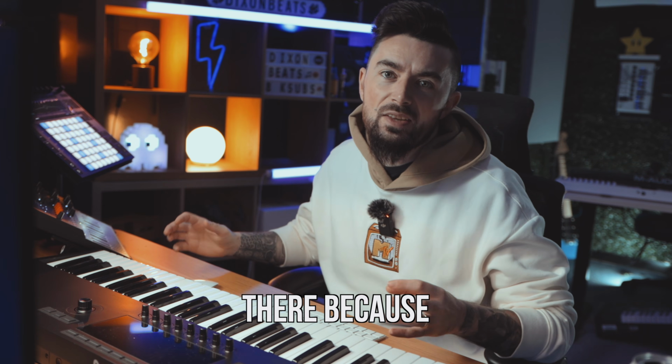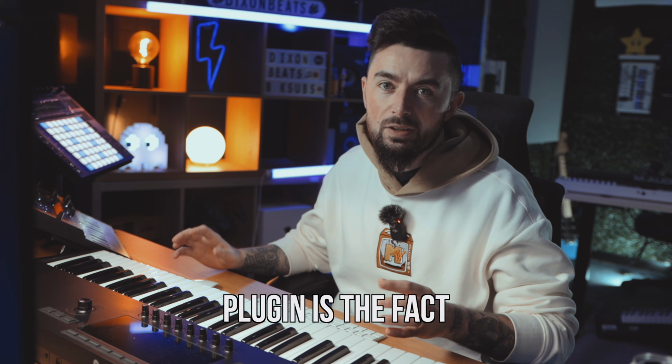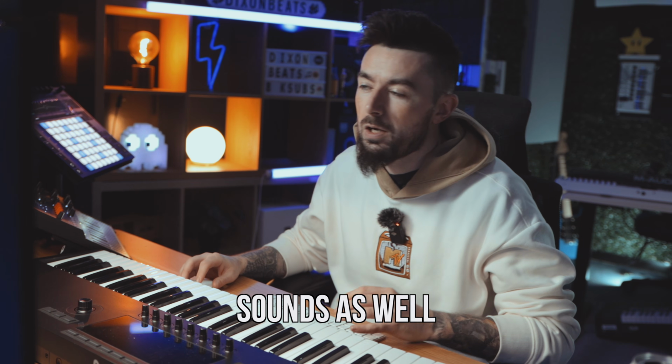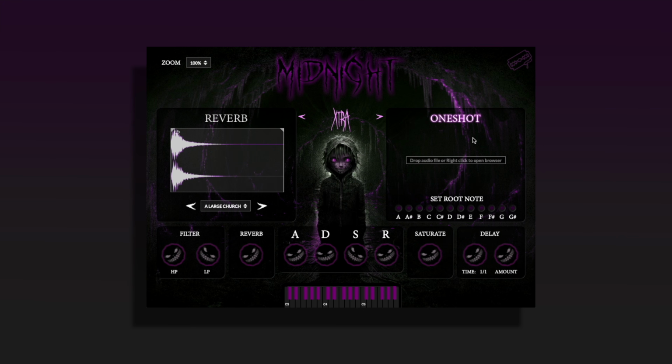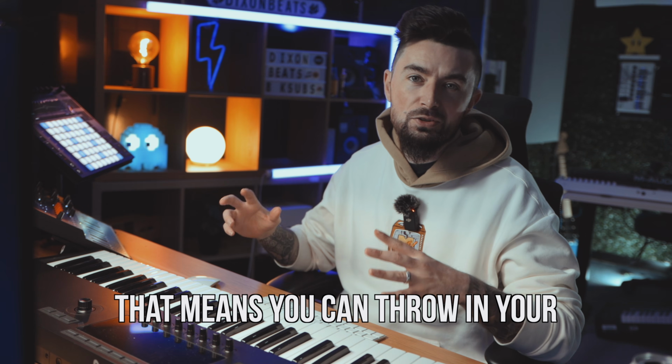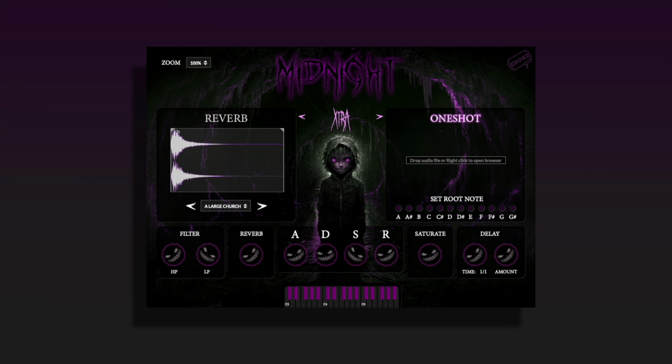Let me just jump back in there, because another thing I love about this plugin is the fact you can throw in your own sounds as well. Simply click the sample here and it will turn into the one-shot mode. That means you can throw in your own sounds in here. So let me just throw in this kalimba, simple drag and drop, or you can double click and you can open a folder to wherever your sounds are. As you can see here, when you throw in your own one shot, it will just play the one tone, the one note.